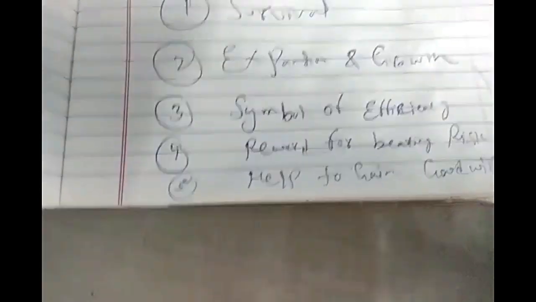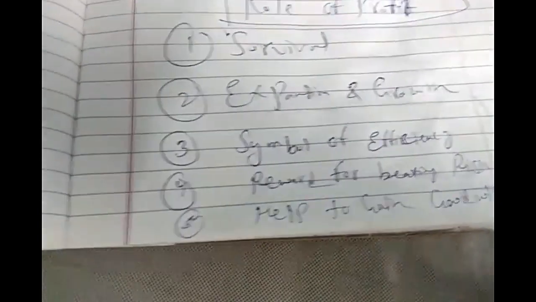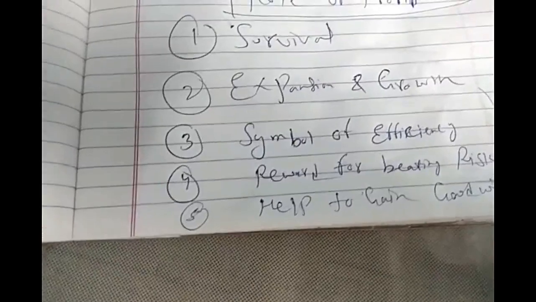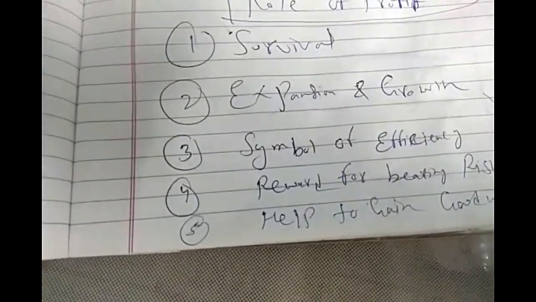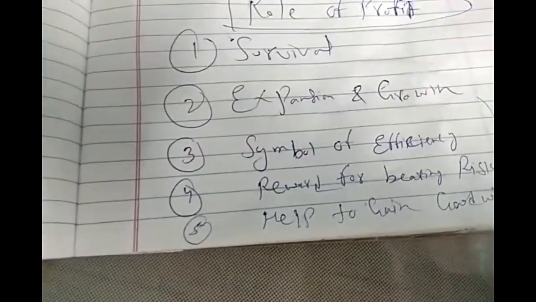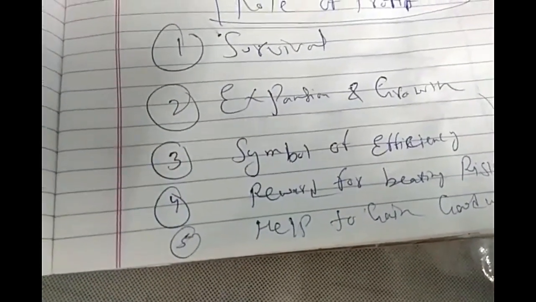Last, help to gain goodwill. If the firm is earning more and more profit, its goodwill, meaning a good image in the eye of the public, is made. The goodwill can be made only when the firm is earning profit. The people say that XYZ company is earning more and more profit, so we should invest.